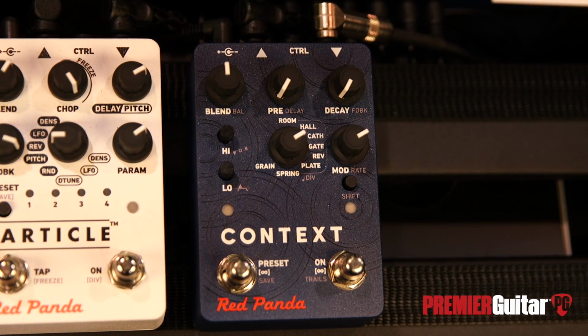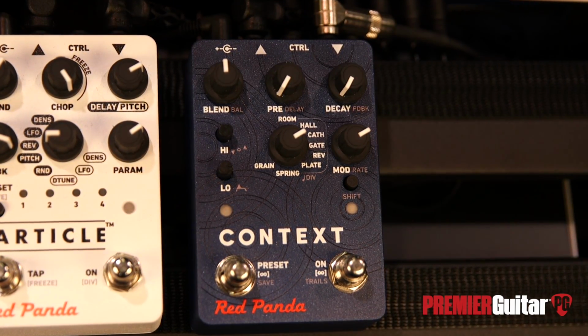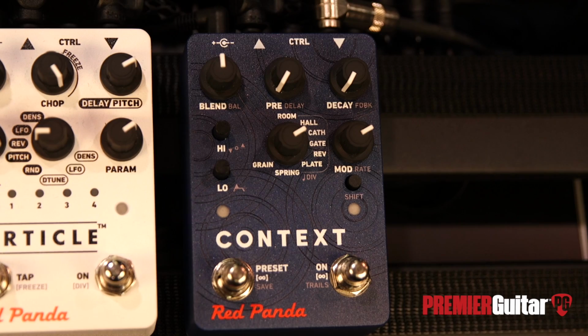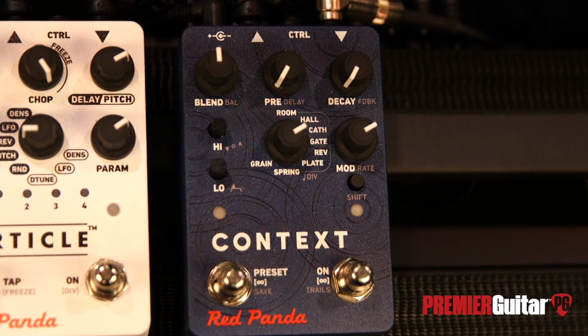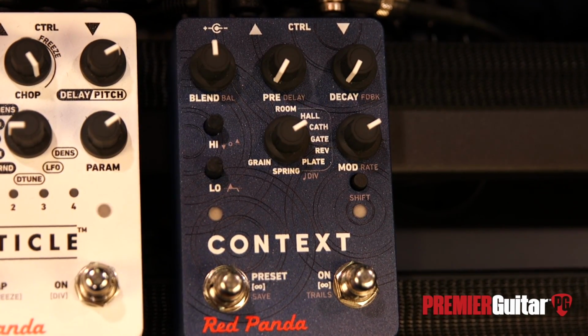But you guys have a really cool, not a new pedal, but you've evolved the Context, right? Yes. That's the actual name of it, not lowercase c, big case C. So this is version 2. The Context originally came out in 2012, and this is version 2. It adds 3 new reverb modes, so a total of 8.